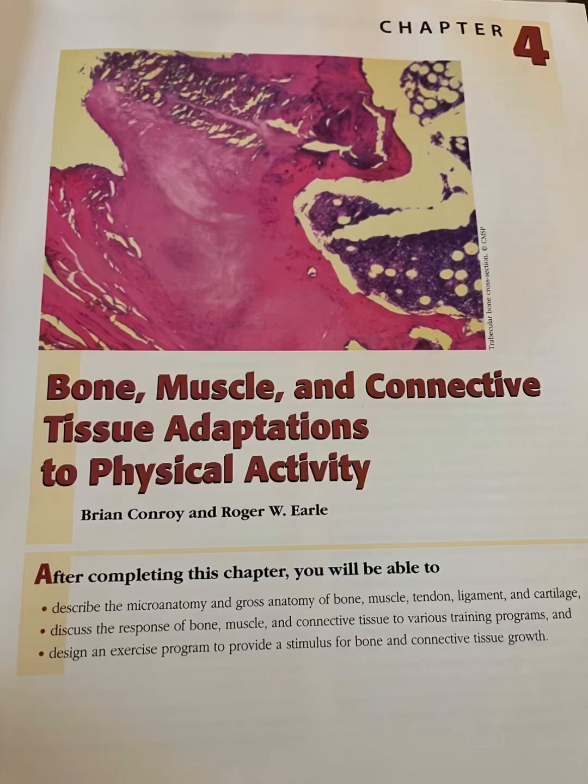Bone, muscle, and connective tissue adaptations to physical activity. The three major components of the musculoskeletal system are bone, skeletal muscle, and intervening connective tissue. Each component contributes to the overall function of the entire system.